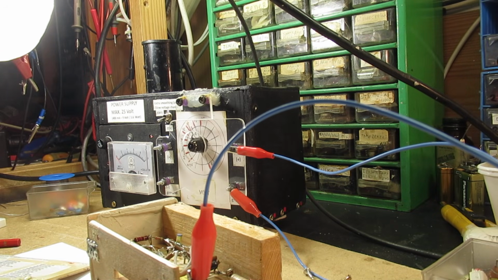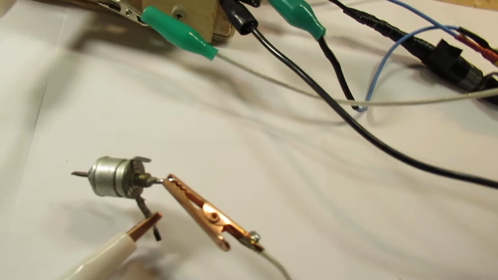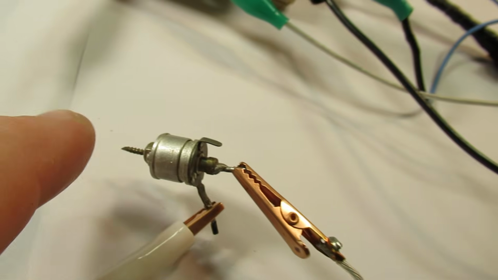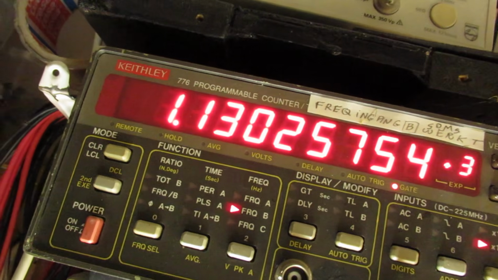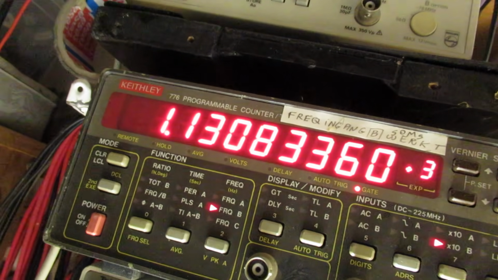That is of course logical when you know something about the radio. So now it is turned completely in, and what do we read? We read 1.13 kilohertz. This is the waveform, and let's look here in the table.